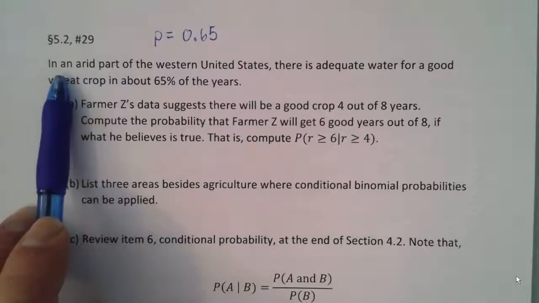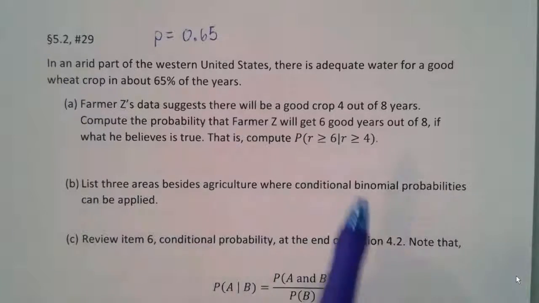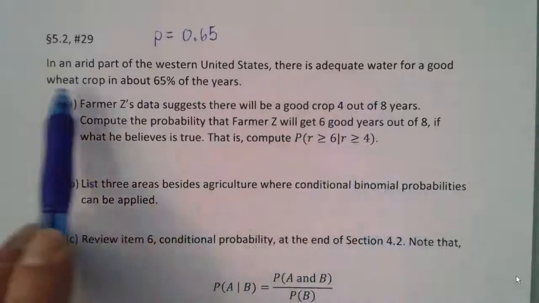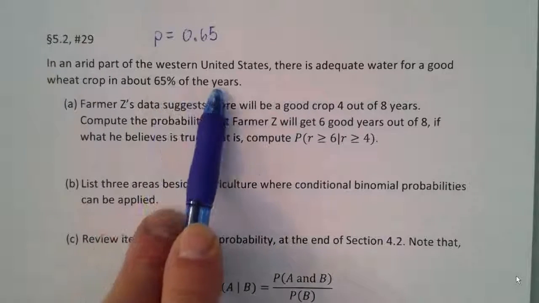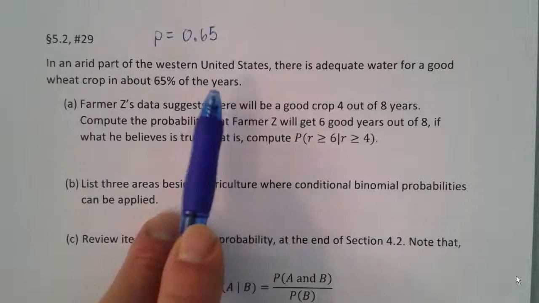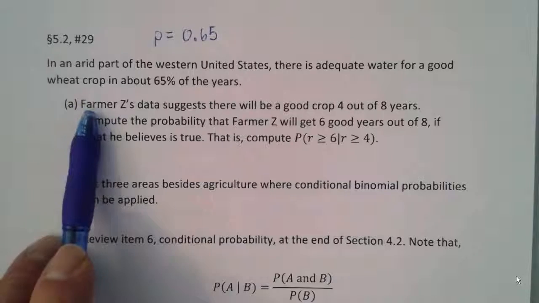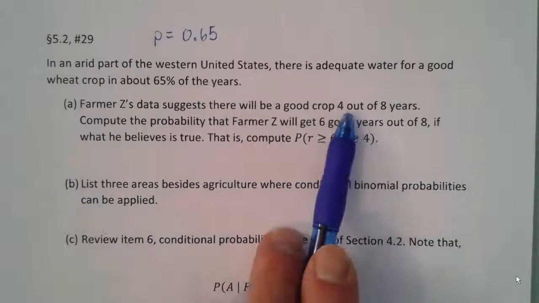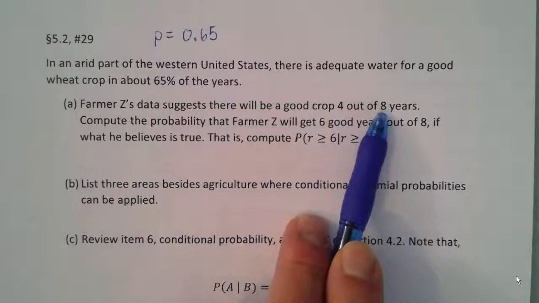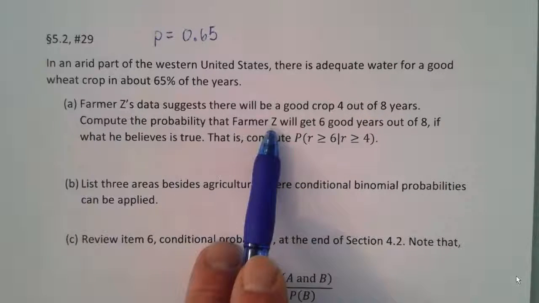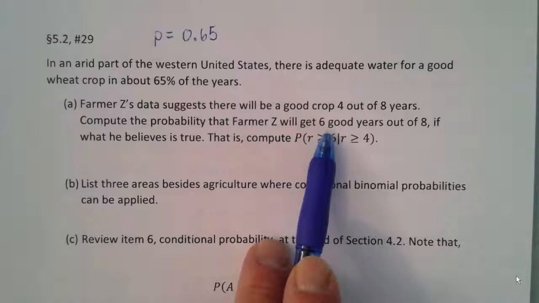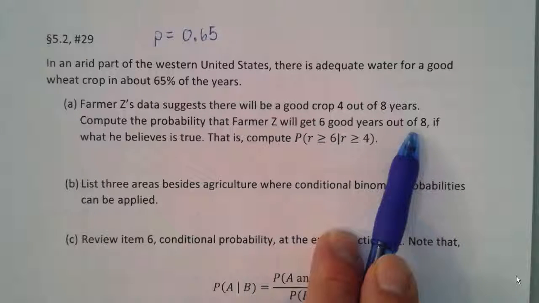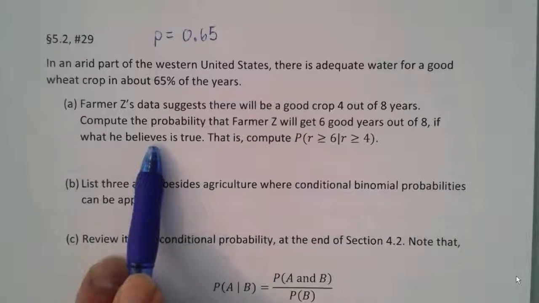In summary, in a certain arid part of the United States, there's enough water for a good wheat crop in about 65% of all years. Farmer Z expects that there will be a good crop 4 out of the next 8 years, and we're asked to compute the probability that there will in fact be 6 good years out of the next 8 if what he believes is true.